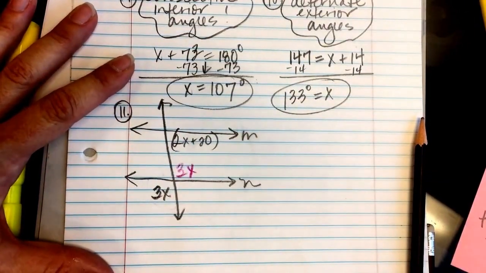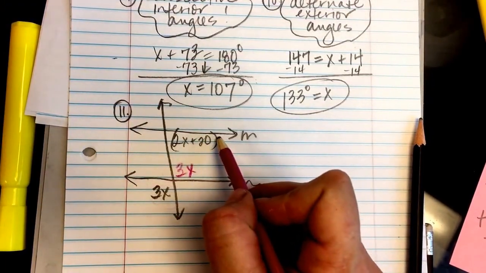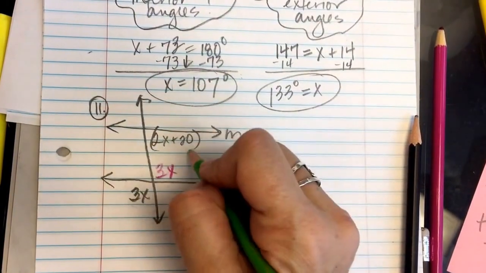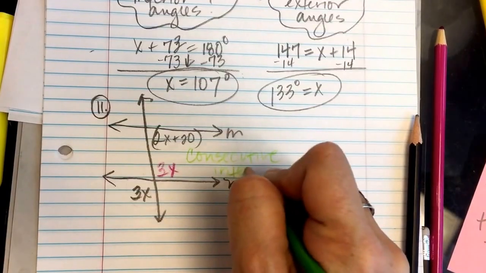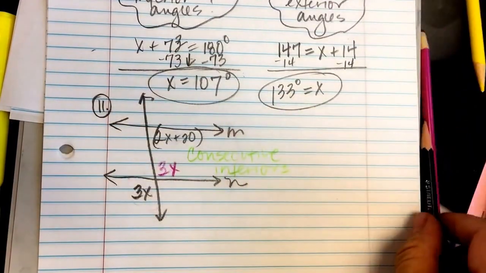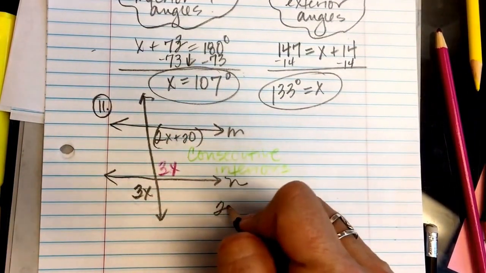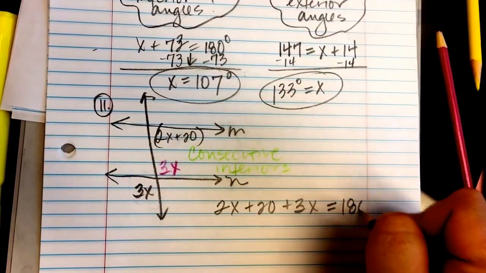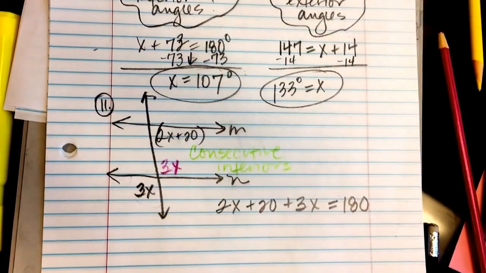Now, why would I want to do that? Well, I have to create some kind of angle relationship so I can figure out what the x value is. Now that I've said these two angles are both 3x, these are consecutive interiors. And again, consecutive interiors are supplements. So using the idea of vertical angles, I've now set myself up where 2x plus 20 plus those 3x's have to equal 180.